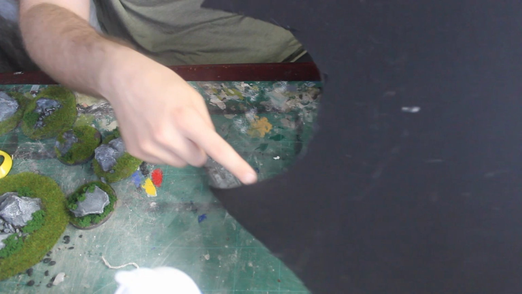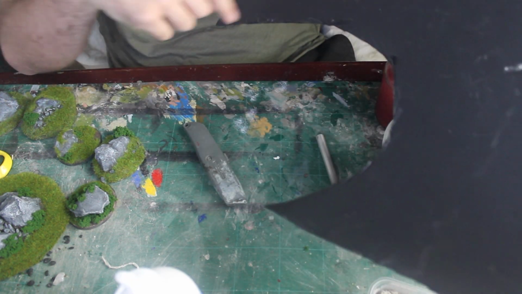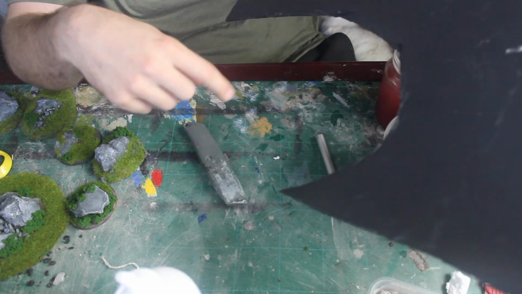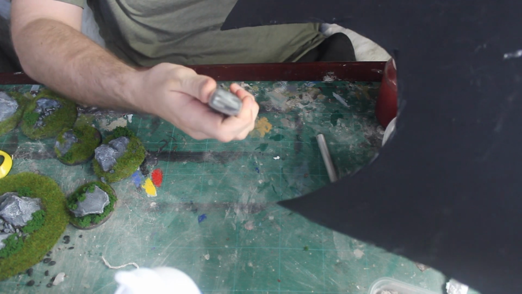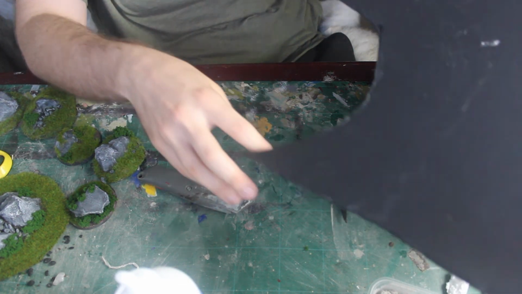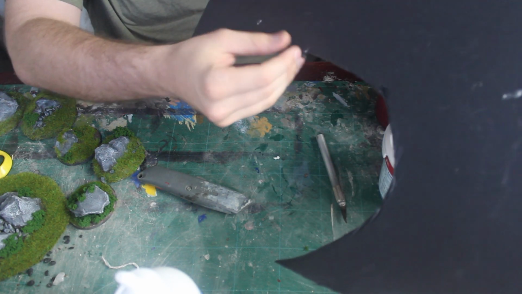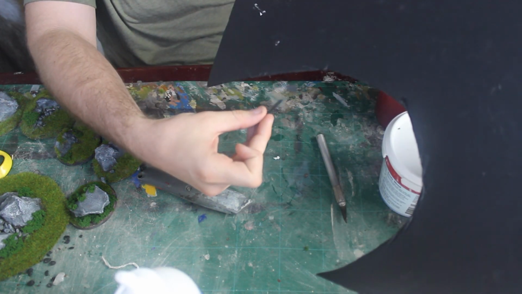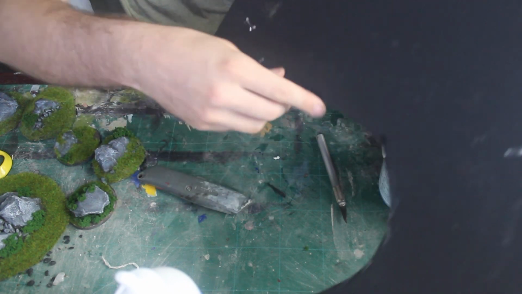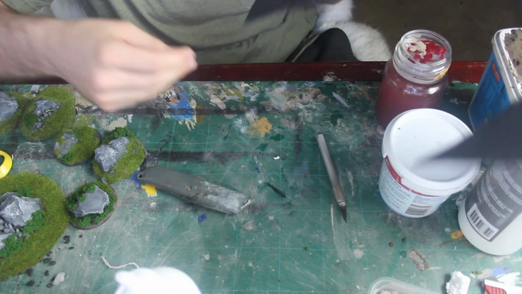But you can see I just pretty much cut this out. Now I cut this out with scissors. You can use scissors, but I would advise you use a knife or something, just because the scissors tend to damage the edging. You can see here it's got a few bits that have ripped off. You can't really see that, but it's really jagged and not very smooth.